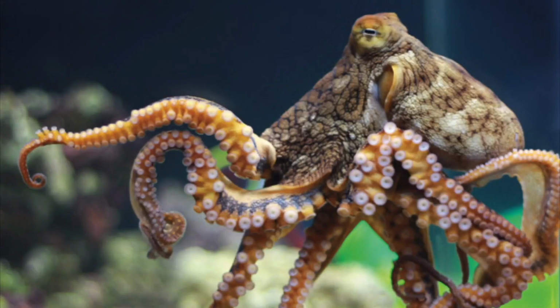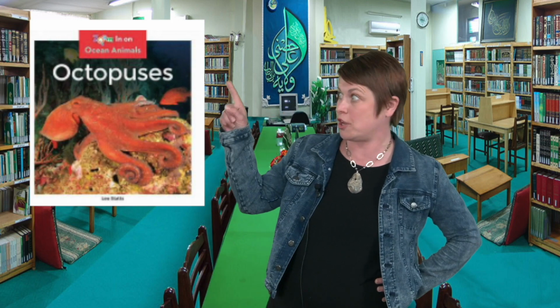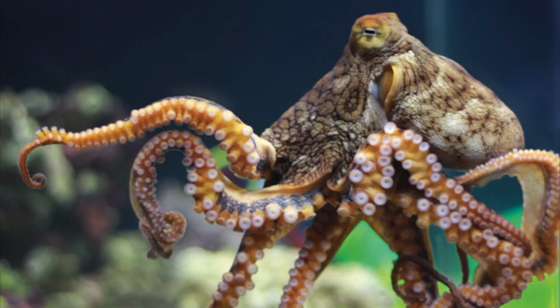Whoa! The library is an excellent place to go if I want to build knowledge, if I want to find out more about the ocean or other topics. Let's go back and look at this picture. If I want to find out what animal this is, I might go to the library and research, which means use my eyes to look at the front cover of books and see if I can find a book with this animal on it.